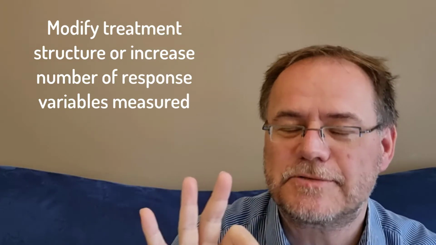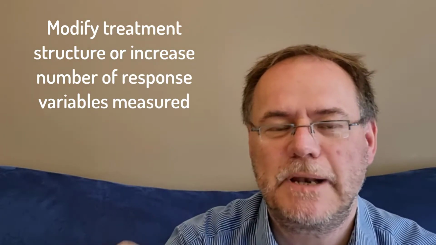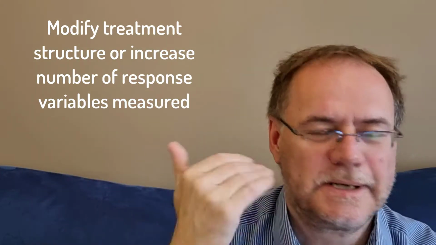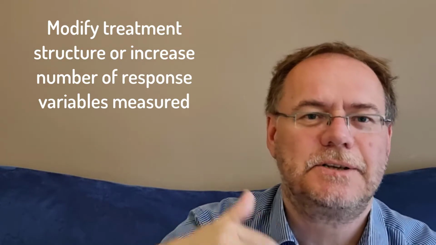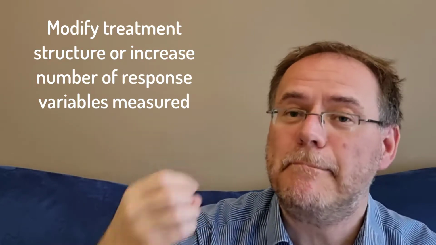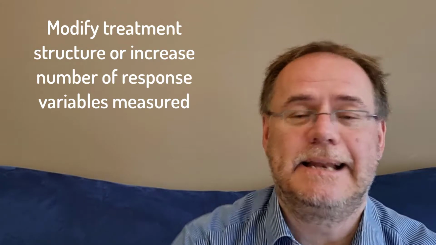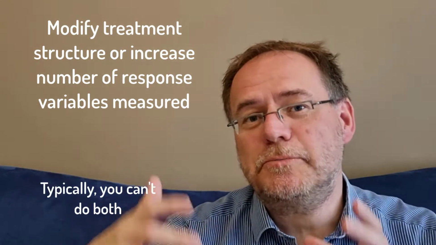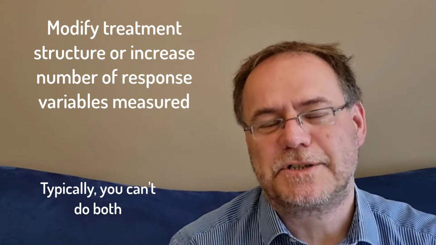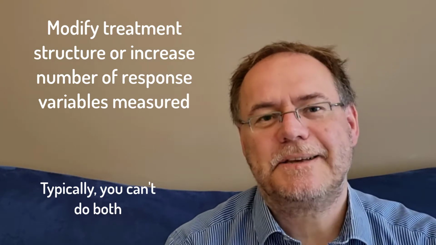You can either modify the treatment structure and make that more complex, or given a certain treatment structure, you can make an experiment more complete by measuring more things in the end. Typically, you can't do both because the effort just becomes unmanageable in many cases. So now let's go over these two ways of making your experiment more complete.